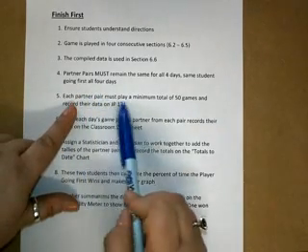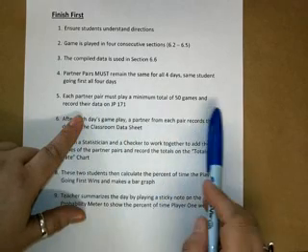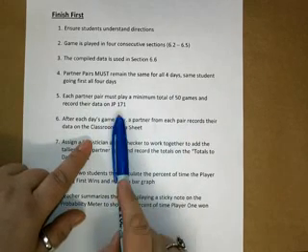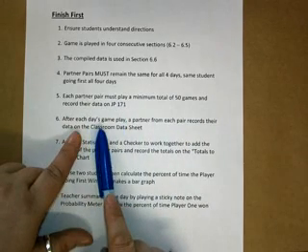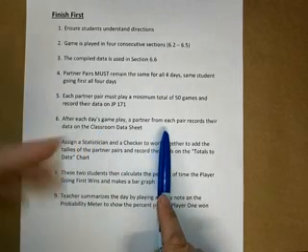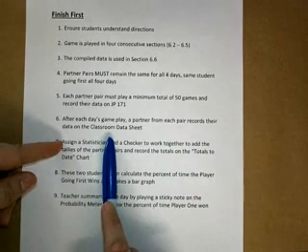Okay, so each partner pair must play a minimum number of total games. This is throughout the 4 days. And this data is recorded on journal page 171. We're going to show you all this. After each day's gameplay, one partner from the partner pair is going to come to the front of the room and record their data on a classroom data sheet.